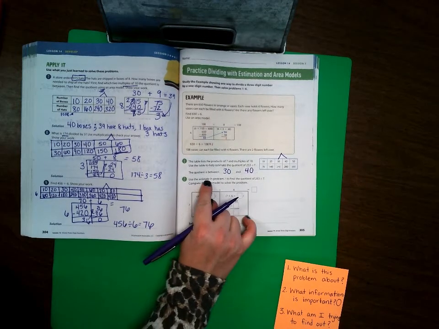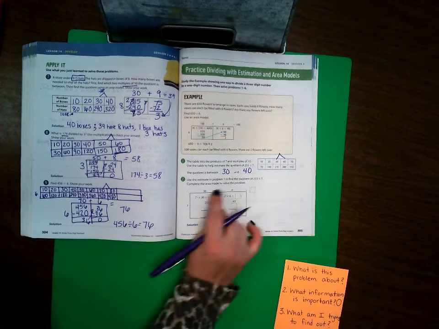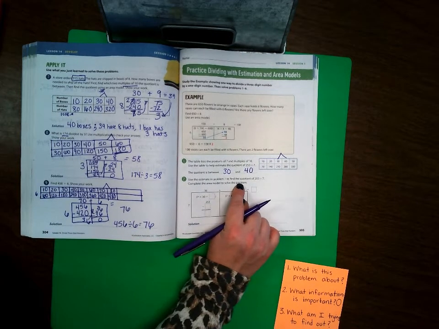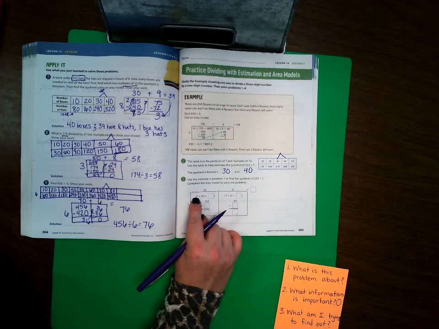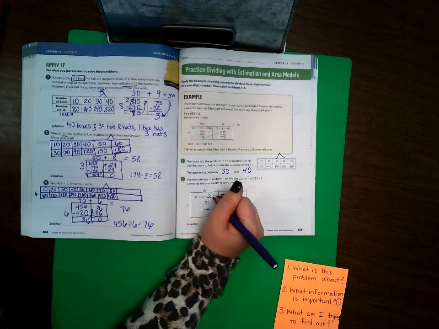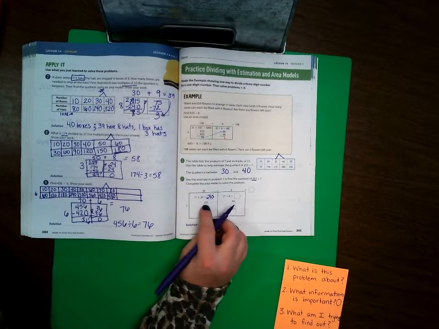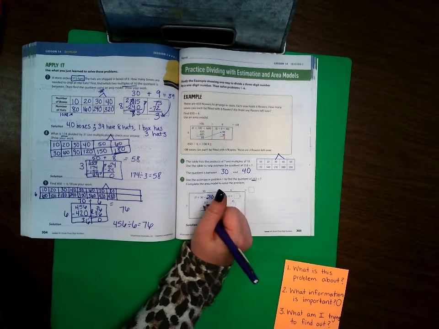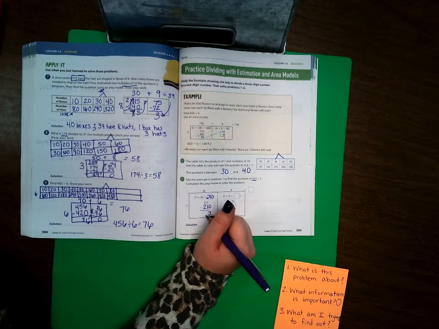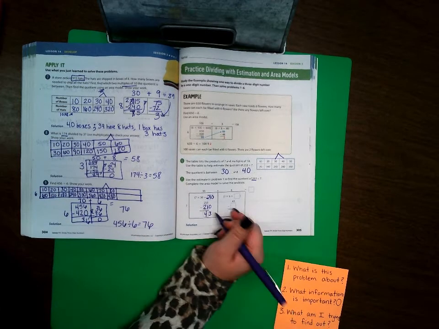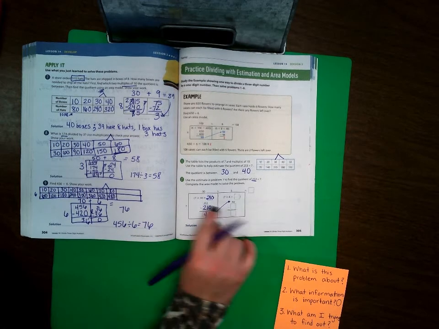So use the estimate in problem 1 to help you find the quotient of 253 divided by 7. Complete the area model to solve the problem. So it shows me here I already have 7 times 30. 7 times 3 is 21, and I add my 0. They show me 253 because that's what I start with. So I subtract 210 from 253, and I get 43 there.